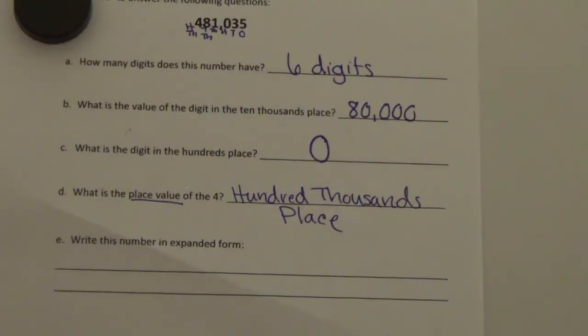So go ahead and take about 30 seconds and put this number in expanded form. About 5 more seconds.